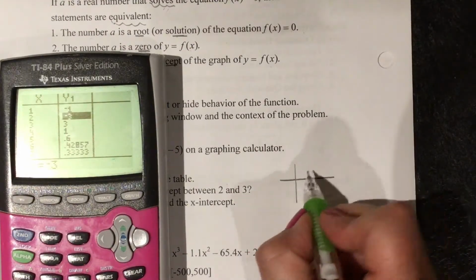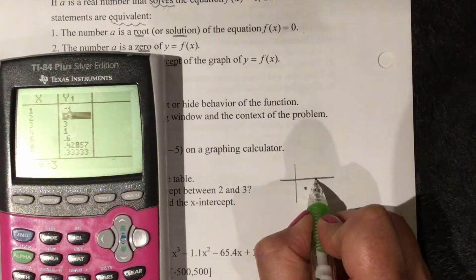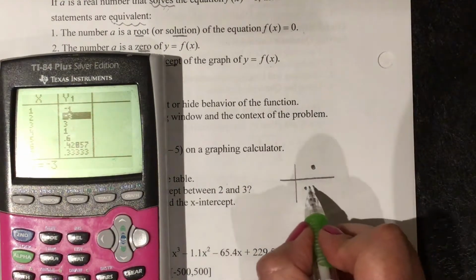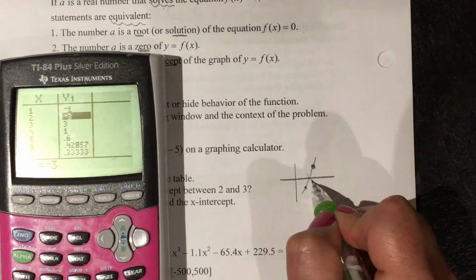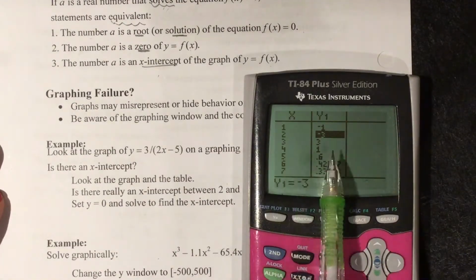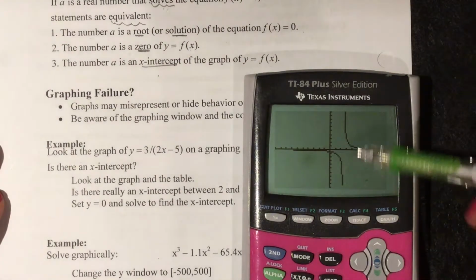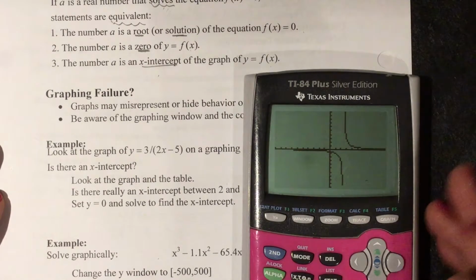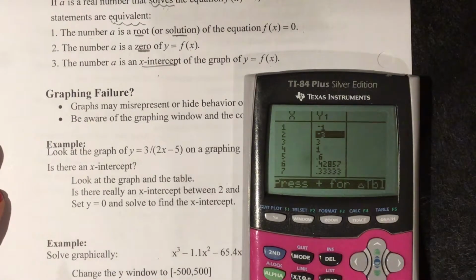So if I have (2, -3) here, and then I have (3, 3), let's just pretend. If I went from one to the other, connecting the dots, I would have to cross the x-axis according to this table. But strictly finding our solution by looking at a table and not the graph, noticing, oh gracious, that is an asymptote there. I've got a vertical asymptote there. If I was only using the table to find my solution, I would have an incorrect answer.